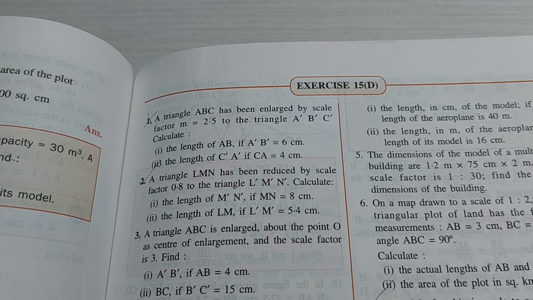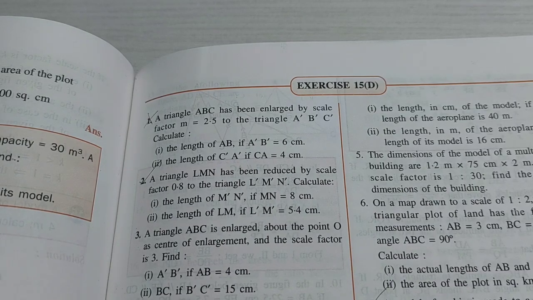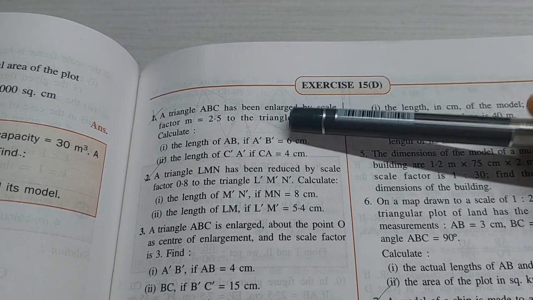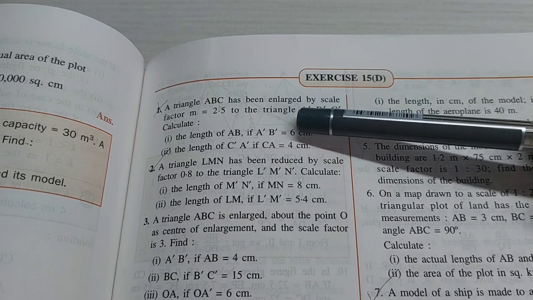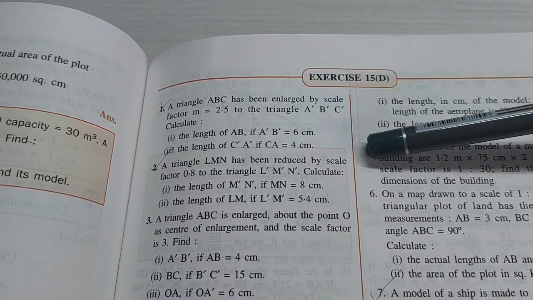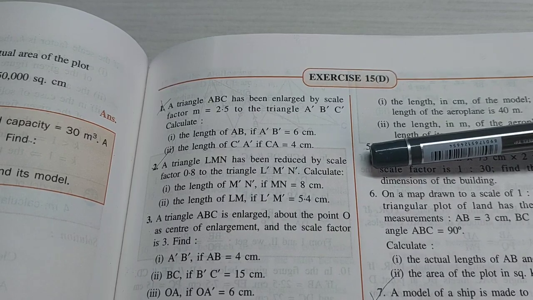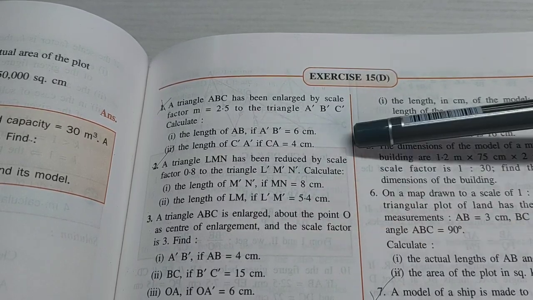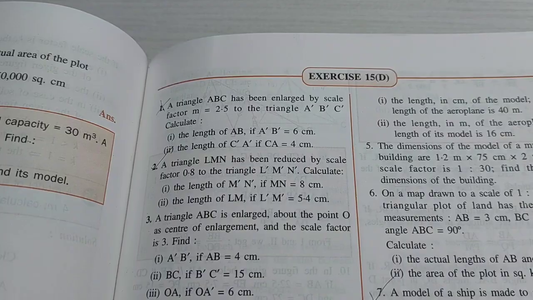Let's study 10th standard ICSE math exercise 15D. Question 1 is very easy. You may cancel it. Question 2. Triangle LMN has been reduced by a scale factor of 0.8. Calculate M dash N dash if MN is 8.